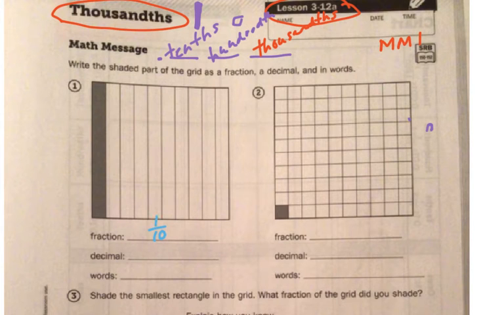And 1 out of 10 is shaded. So the fraction would be 1/10. As a decimal, we would write it like this. And in words, we would write 1/10. Go ahead and fill this out on MM1, Lesson 312A, on the thousandths page.